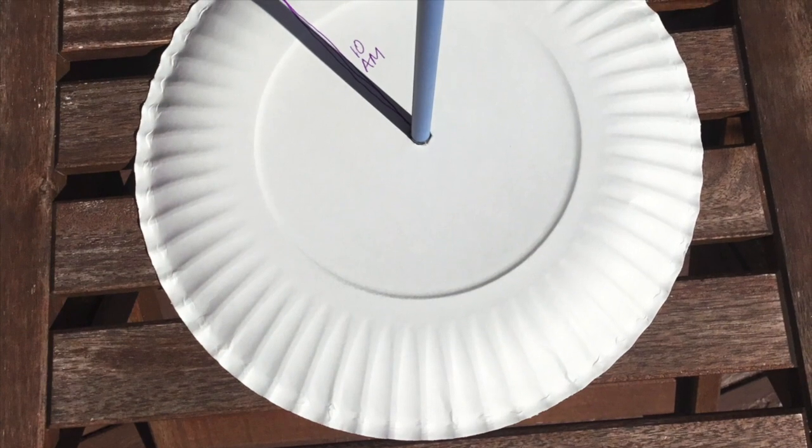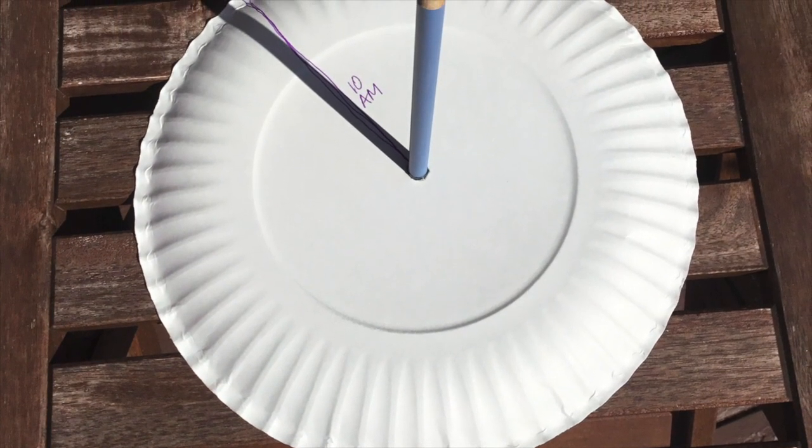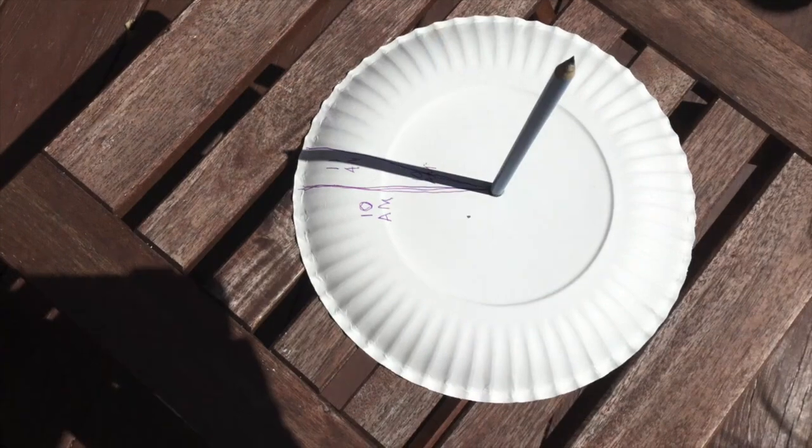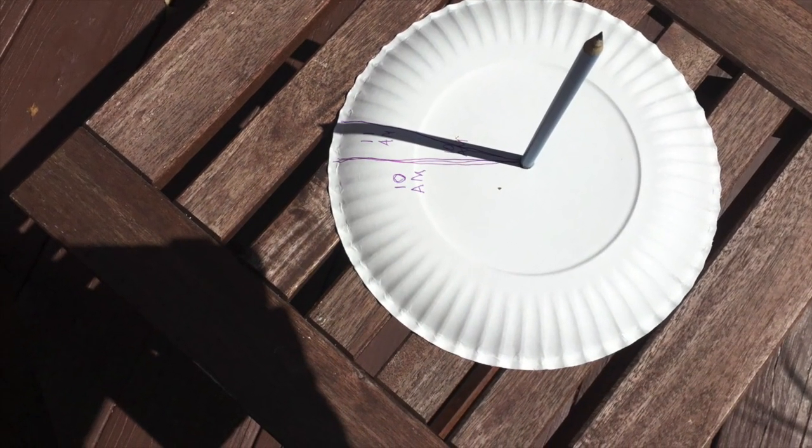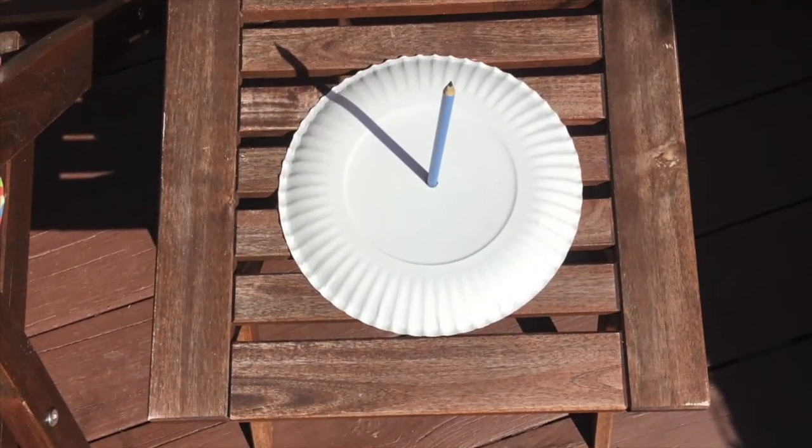Each hour on the hour, go outside and use your marker to draw a line along the pencil's shadow on the plate. Write the time on the line that you draw. And that's how you make a paper plate sundial.